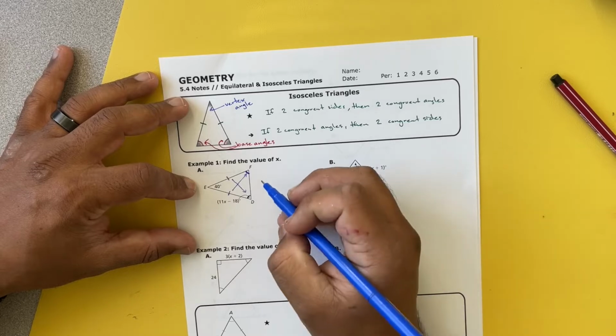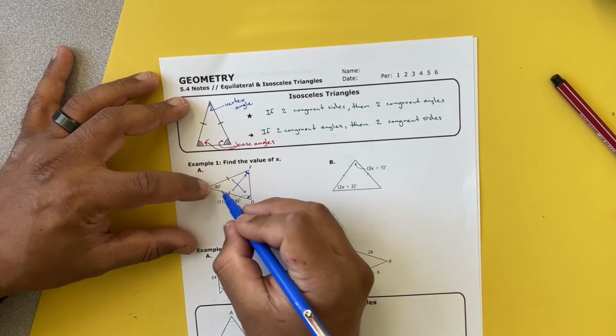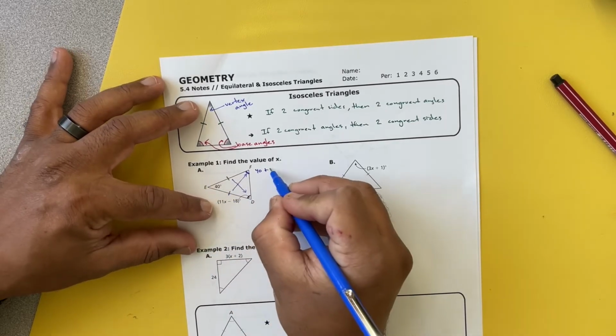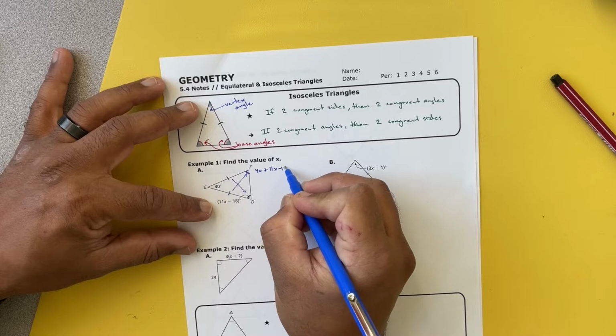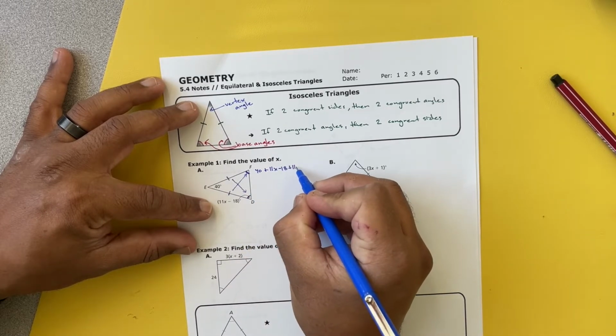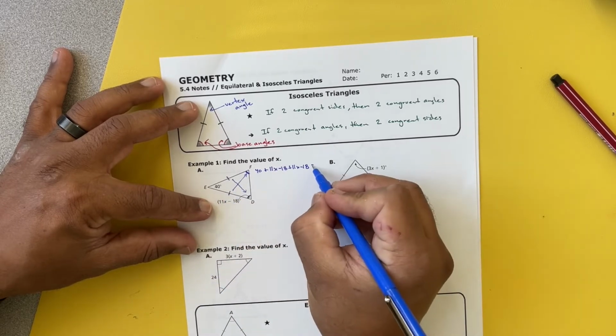And from last lesson, we know that the three angles add up to 180. So we're going to use that. Take 40 plus 11x minus 18 plus, we also know that that angle is 11x minus 18 because they're the same. And all those three add up to 180.